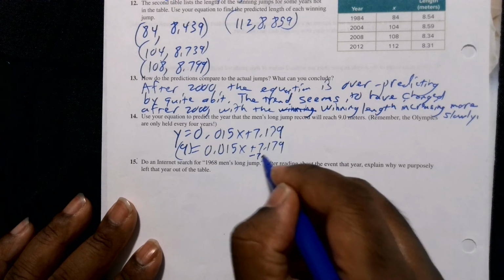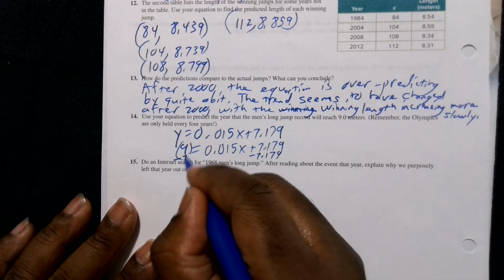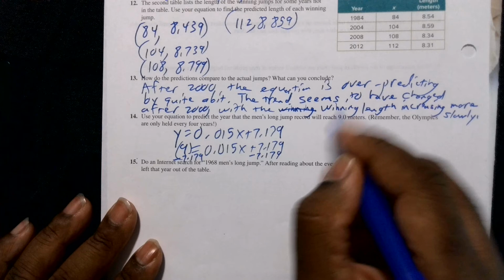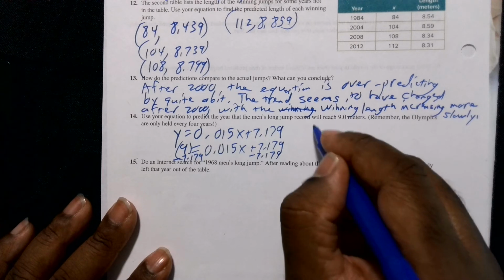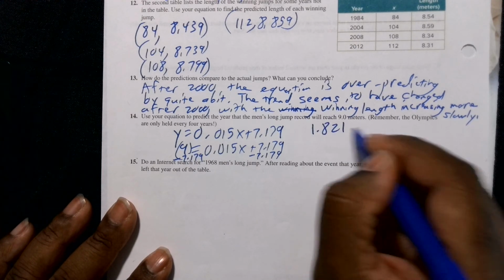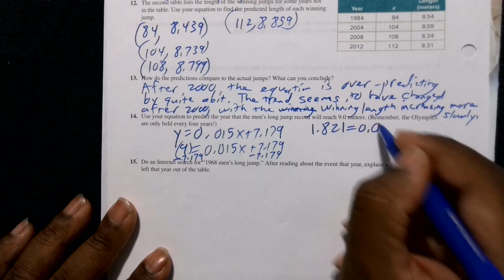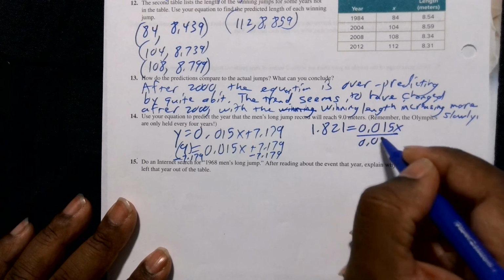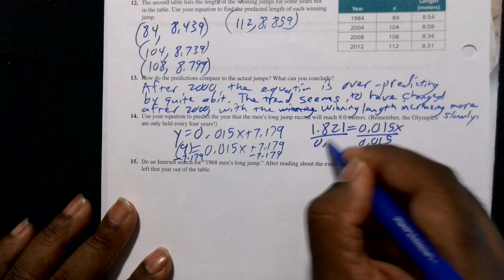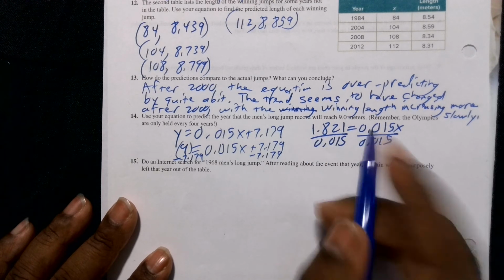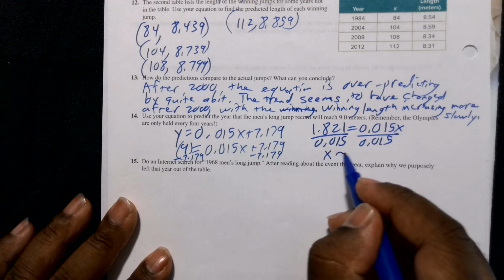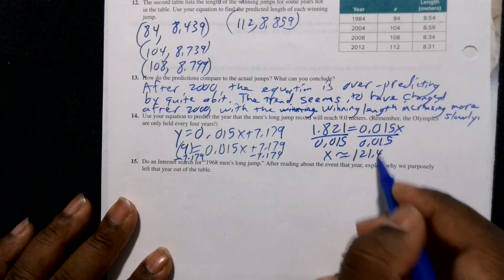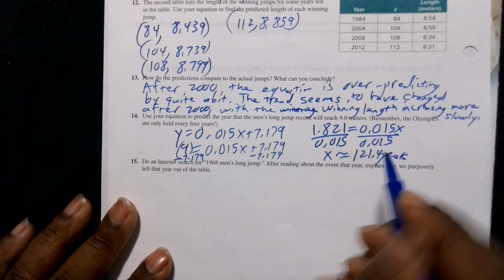Now, we will subtract 7.179 on both sides. So that would give us 1.821 is equal to 0.015x. We divide each side by 0.015, and that would give us x is approximately 121.4 years.